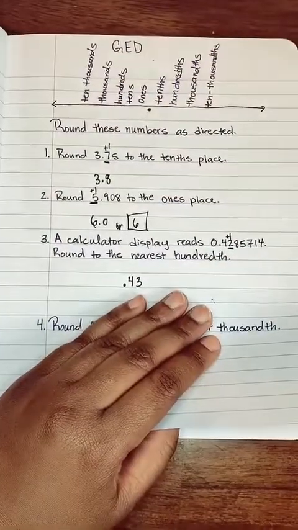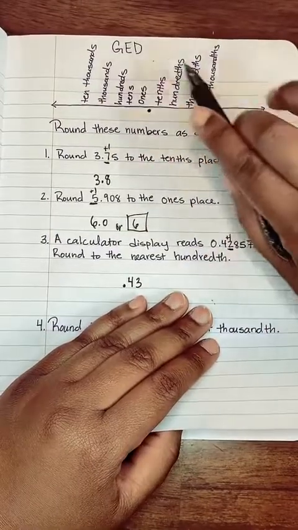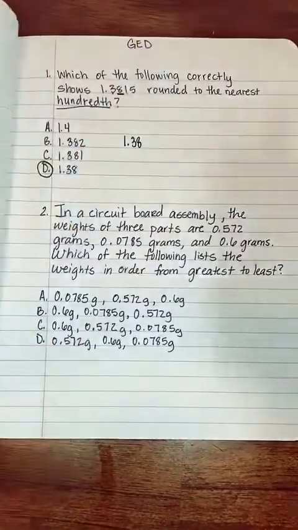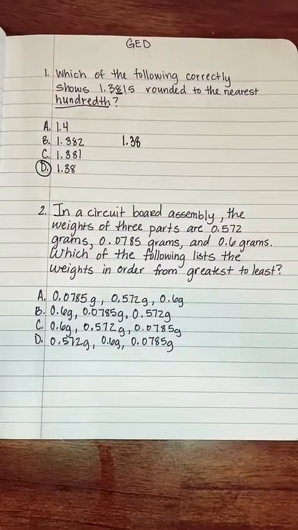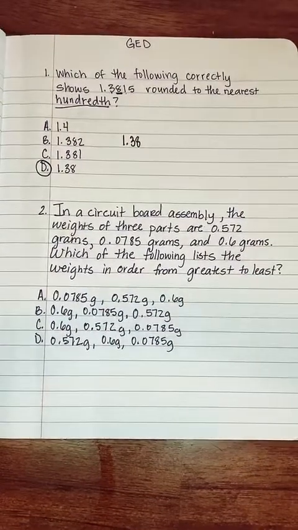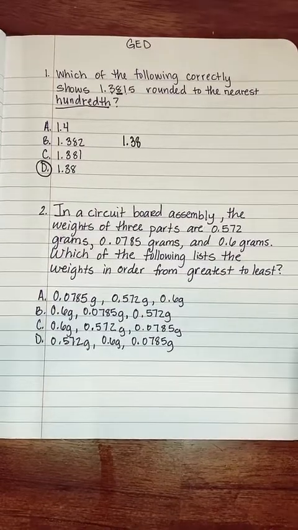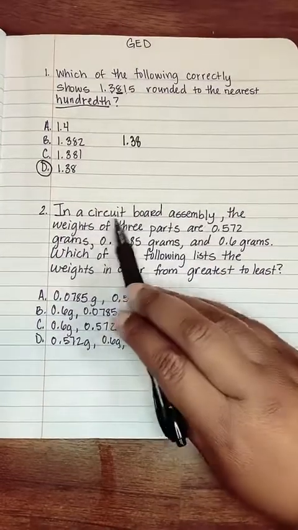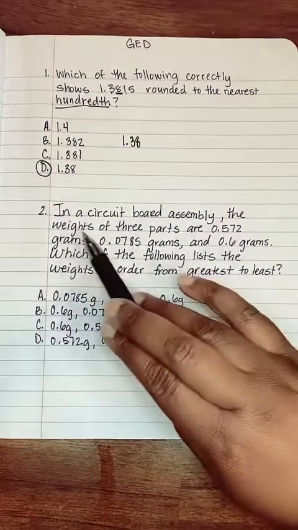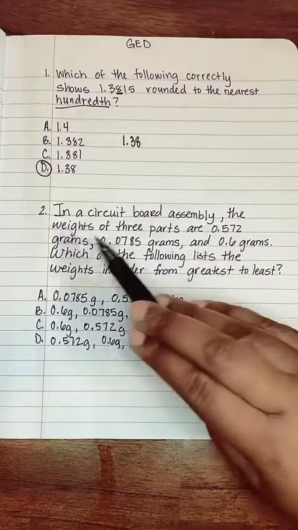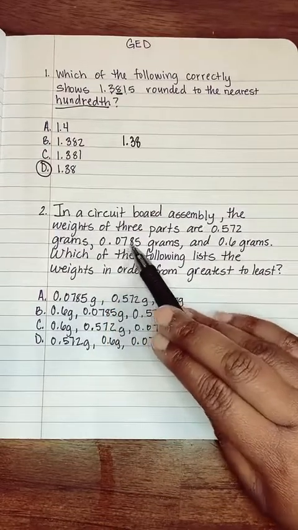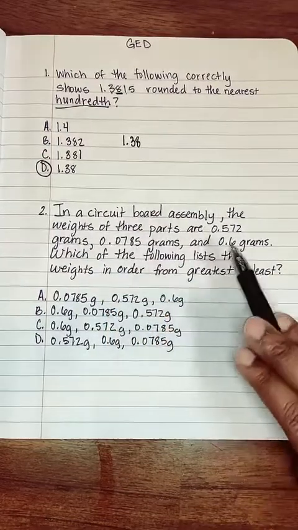All right, so let's look at number 2, y'all. Let's look at number 2. So in a circuit board assembly, the weights of 3 parts are 0.572 grams, 0.0785 grams, and 0.6 grams. Which of the following lists the weights in order from greatest to least?